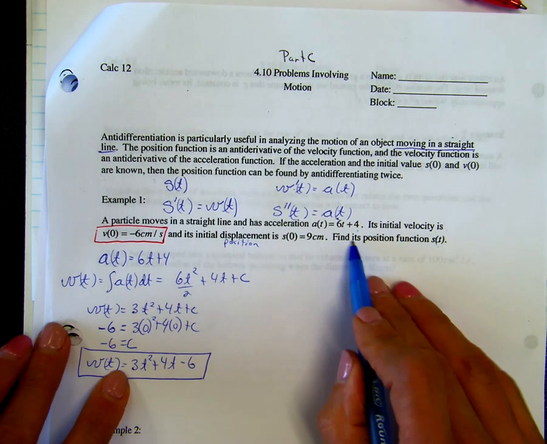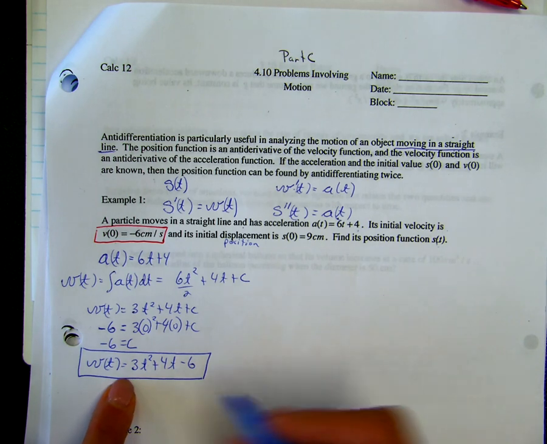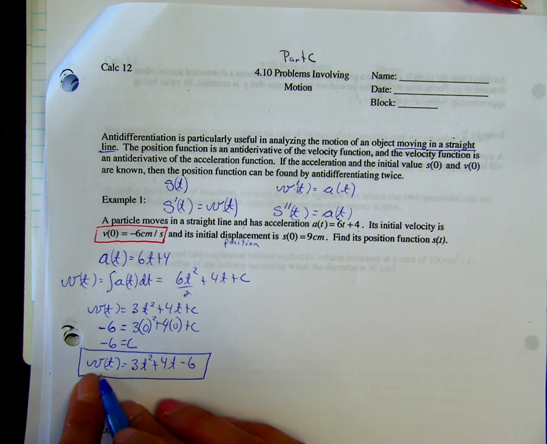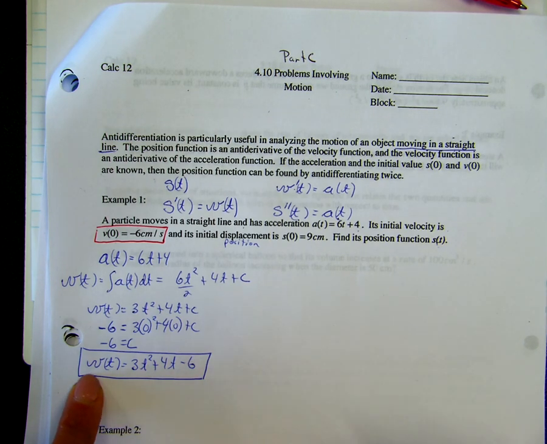Haven't gone far enough. I'm trying to find position. So in order to find position, I need to take the antiderivative of velocity. Because the derivative of position gives me velocity, the antiderivative of velocity will give me position.